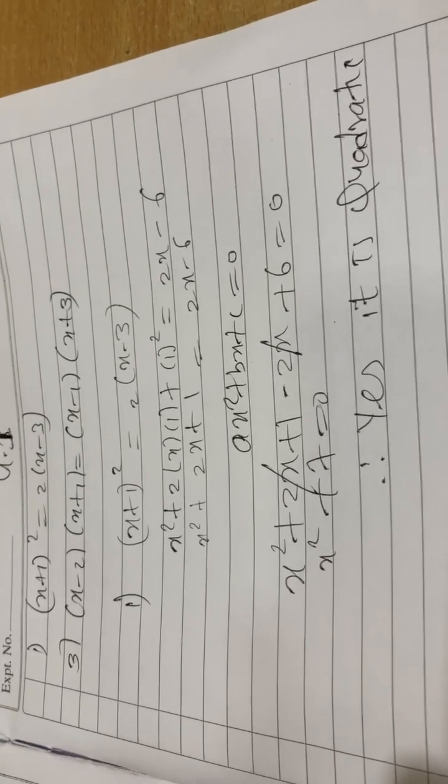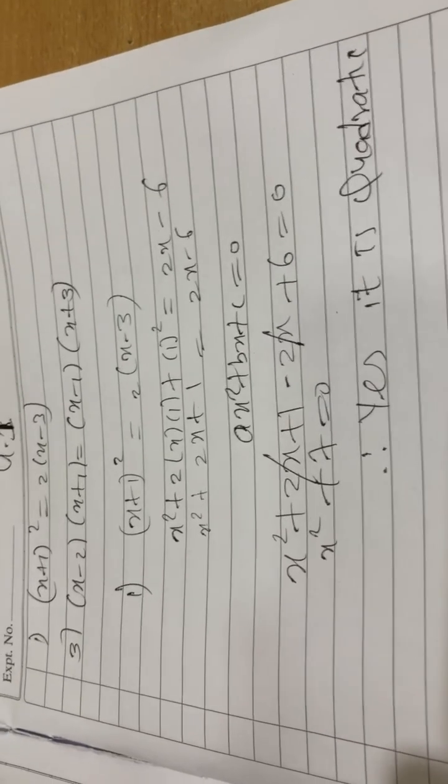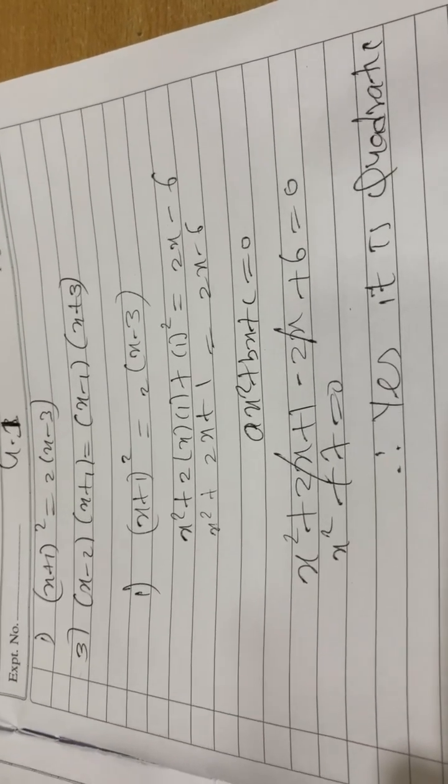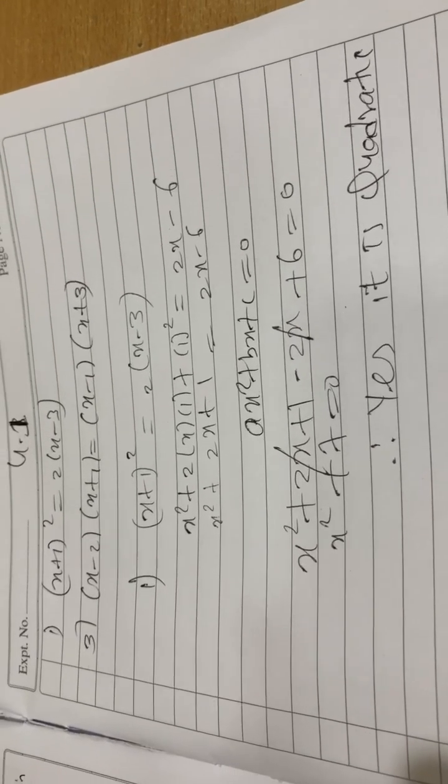By this, most of you might have understood what to do in this exercise. All word problems I will do at last, so don't do word problems now, only the solving part we will do in the beginning. So yes, there are a total of 8 questions in this exercise. First question I've solved. I will solve one or two more questions.